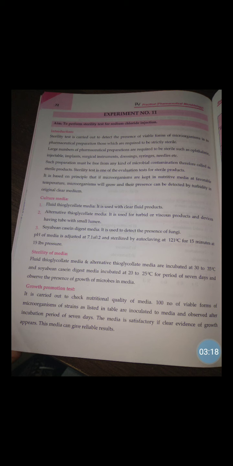The fluid thioglycolate media and alternative thioglycolate media are incubated at 30 to 35 degrees Celsius, and the soybean casein digest media is incubated at 20 to 25 degrees Celsius for a period of 7 days, and the presence of microbial growth in the media is observed.